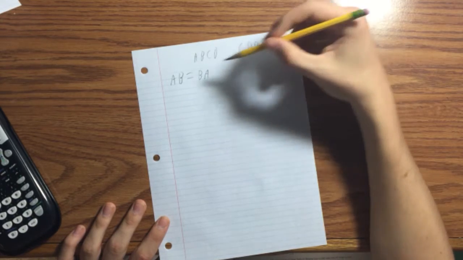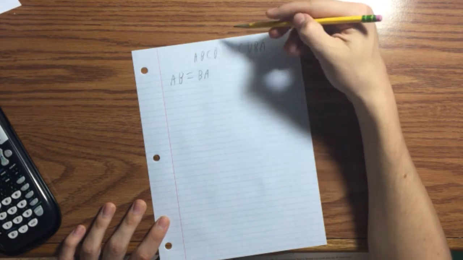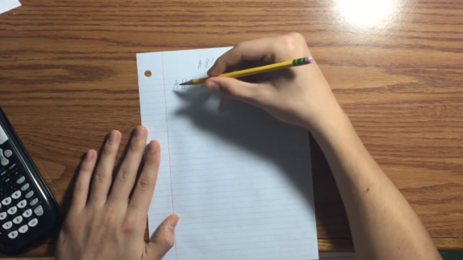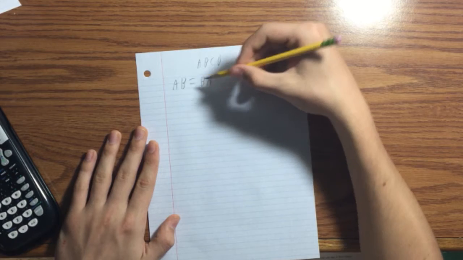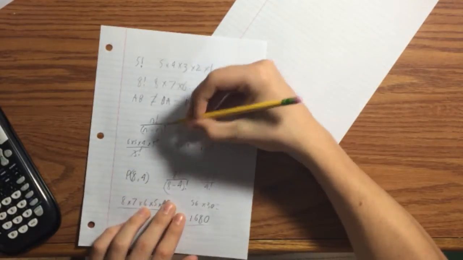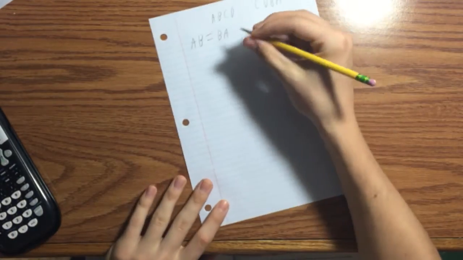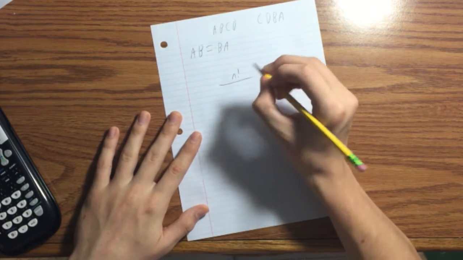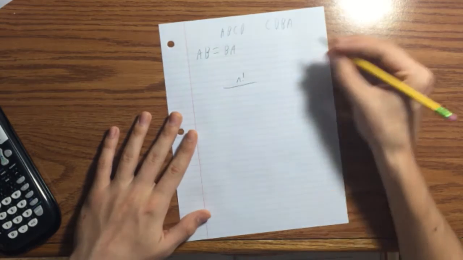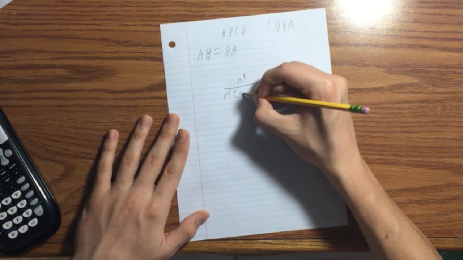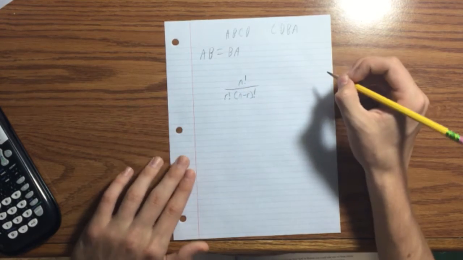So this is when you'd use a combination, because order does not matter. If you have 2 people in a group, it's the same as 2 people in a group. So the formula for this is just like the permutations one, but with one extra little variable. We have n factorial on the top, all over, and here's where it's different, you put r factorial here, and then (n minus r) factorial.